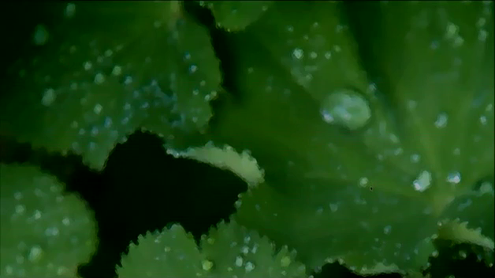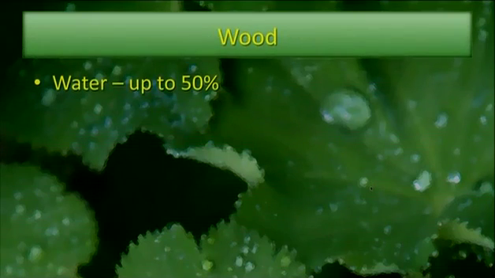Okay, here we are again. Okay, now wood. Wood is actually made up of 50% water when it's fresh. Wood has been used for fuel and shelter and many other uses since antiquity by humans. So it's up to 50% water. Because it's up to 50% water, if you want to use wood for a purpose, it needs to be seasoned. So you decrease the water content to around 10% or less.